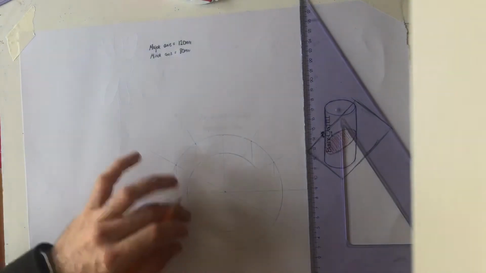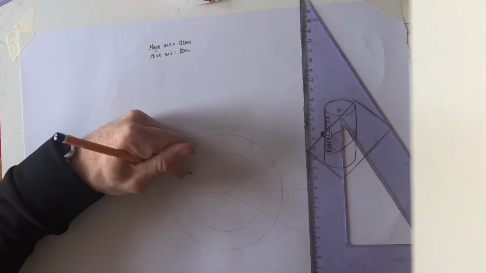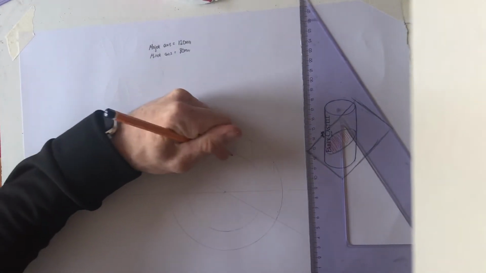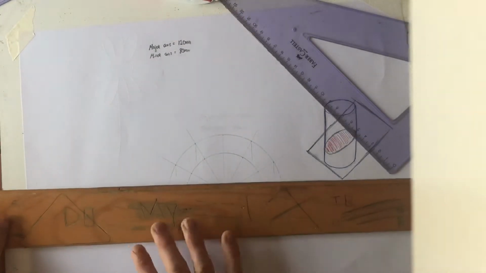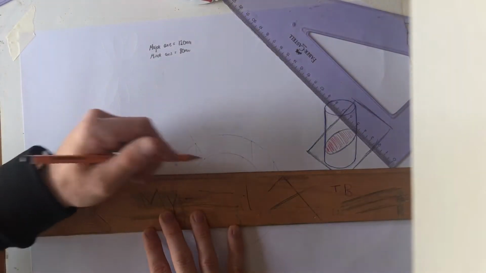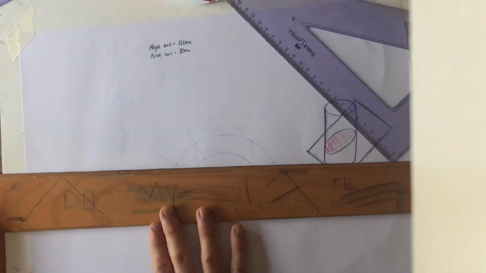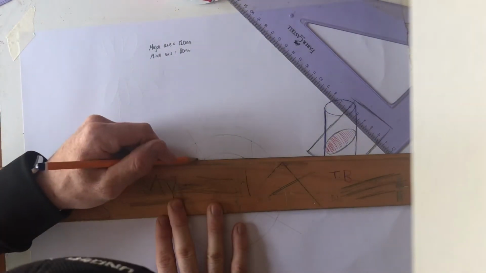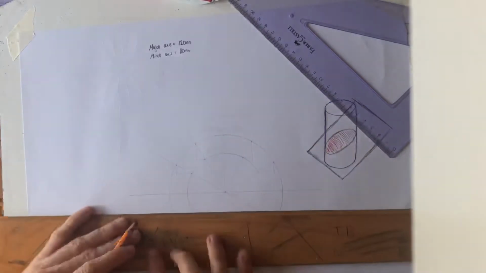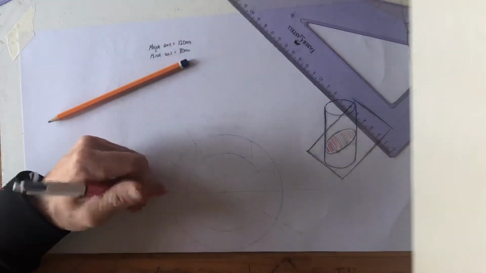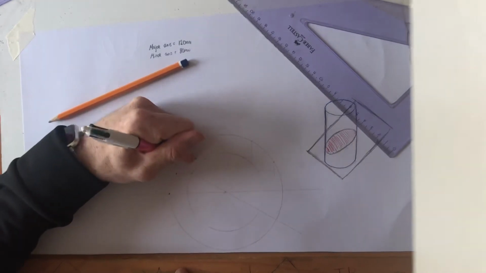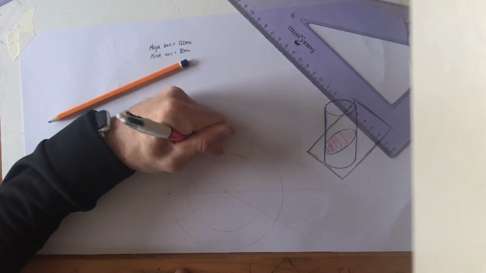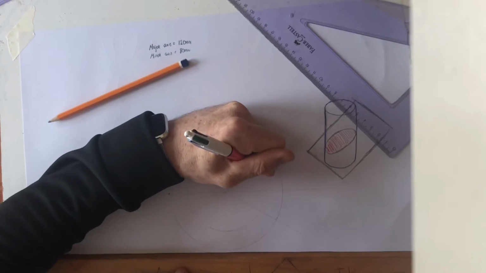Then on our inside circle on the top half, we mark off points there, there and there, and we draw horizontal lines out to meet our vertical lines, and they're going to create points on our curve. We can mark those points now. So we've got a point here on the outside, a point there, and it's the top of our ellipse, and there we have it.